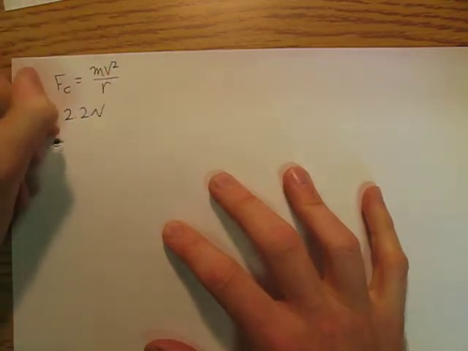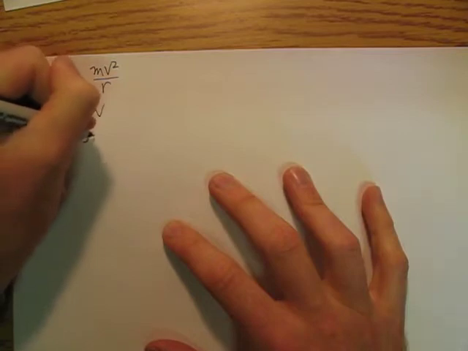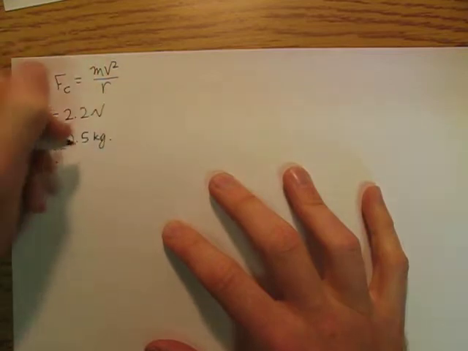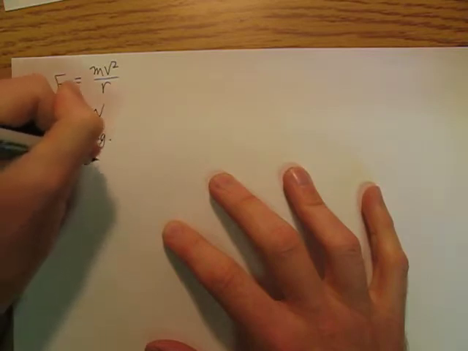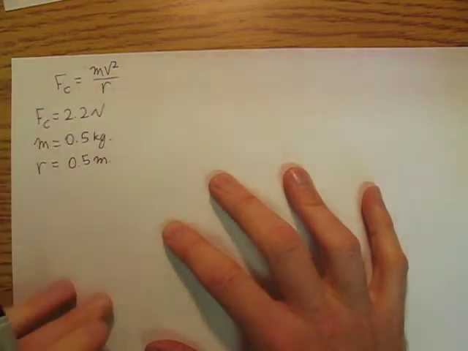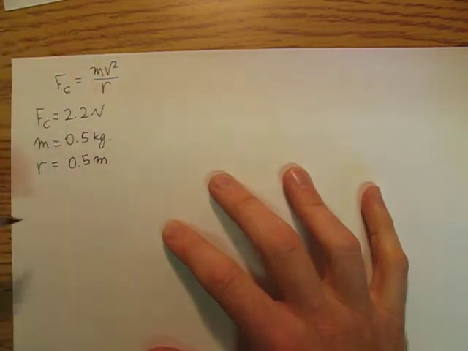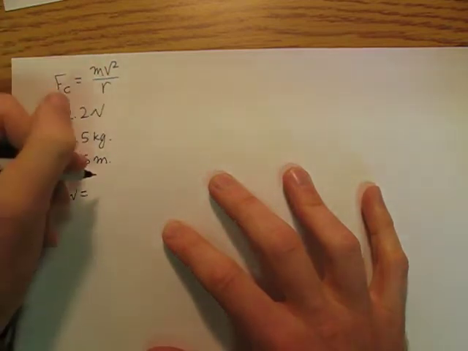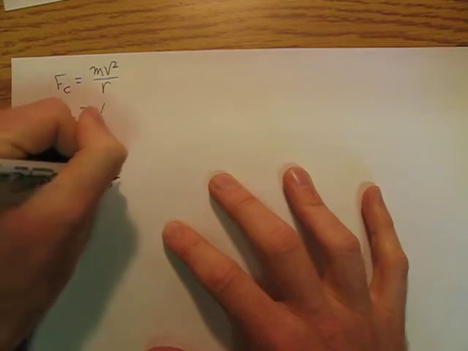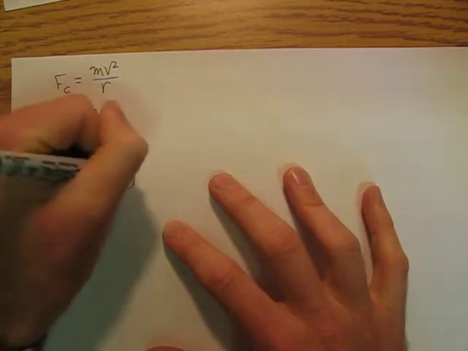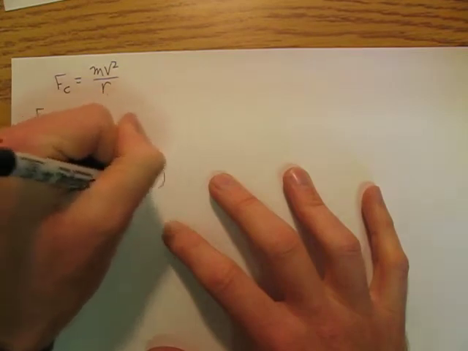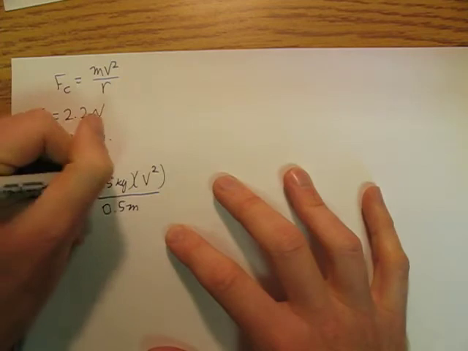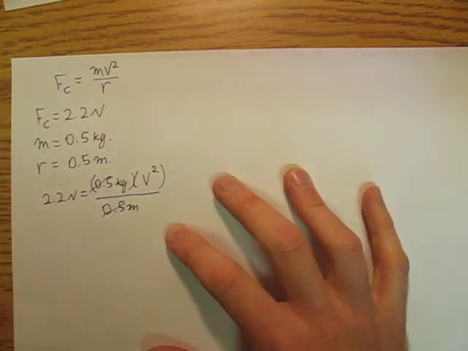I know the mass is 0.5 kilograms, and I know that the radius, conveniently enough, is 0.5 meters. So if I plug that in, 2.2 newtons equals 0.5 kilograms times v squared over 0.5 meters. Well, the 0.5s are going to cancel.